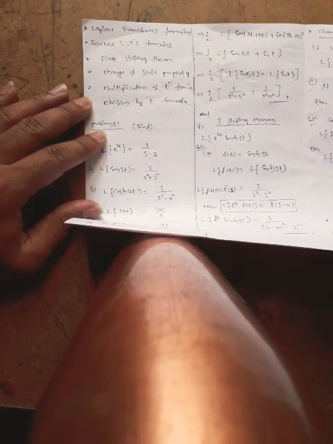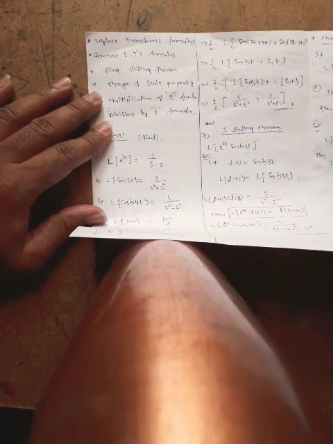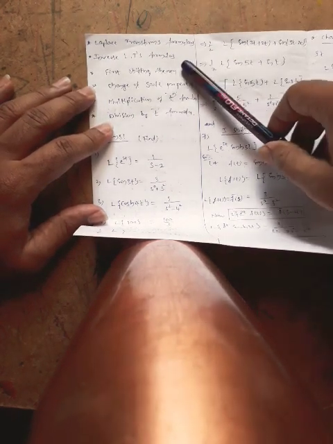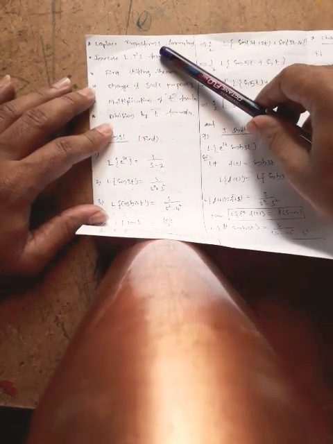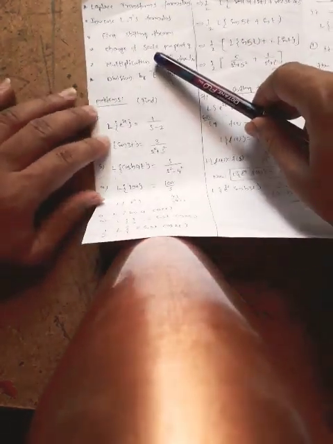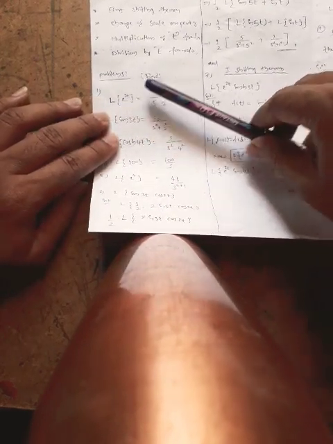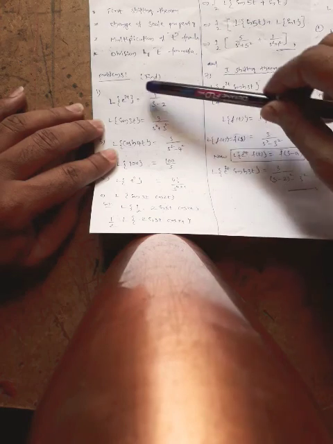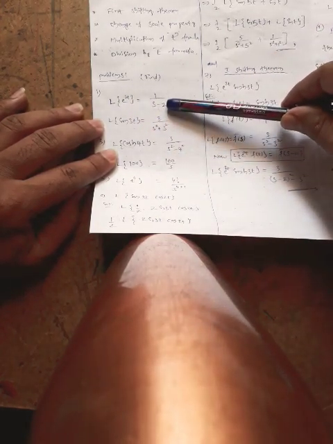So in diploma second year we have the chapter of Laplace transforms and inverse Laplace transforms. Let me check the first one, Laplace transform. What is the Laplace transform formula? L of e power at is 1 by s minus a, whereas here in place of a we have 2, so in place of a you may substitute 2 here.